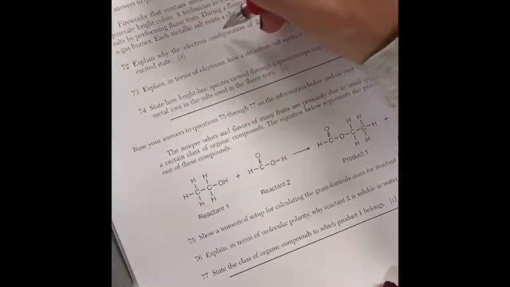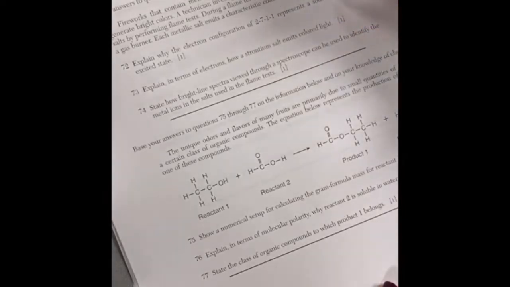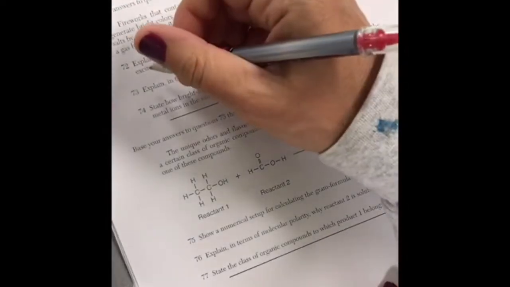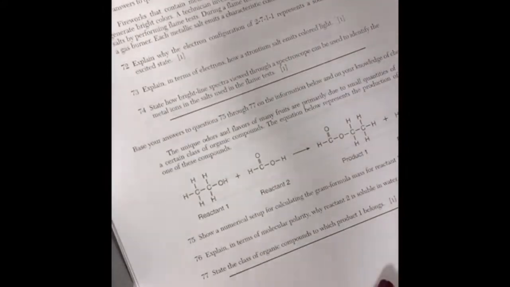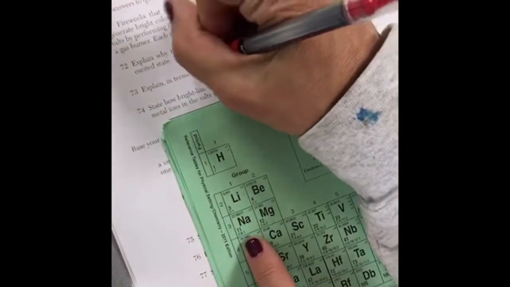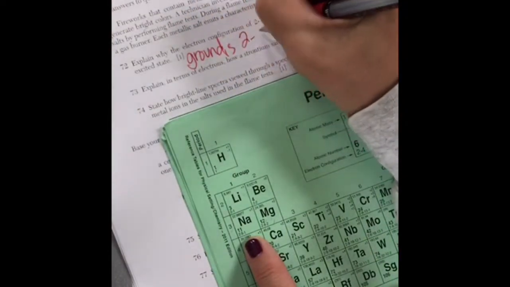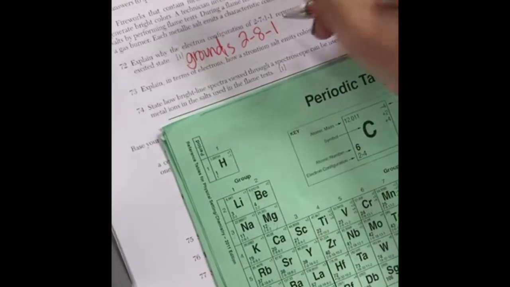So explain why the electron configuration 2-7-1-1 represents a sodium atom in the excited state. So for a sodium atom, you could look up what ground is, and you show that because it is different than ground, it is excited. So ground is 2-8-1.